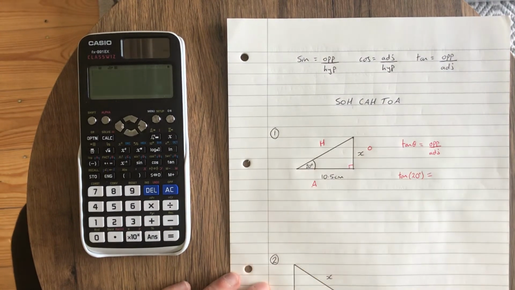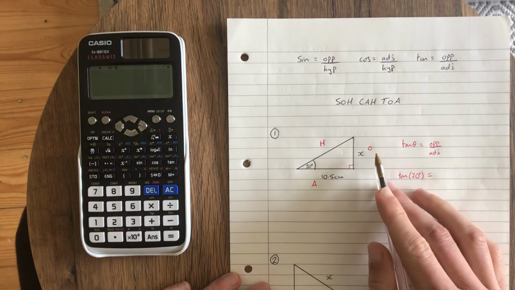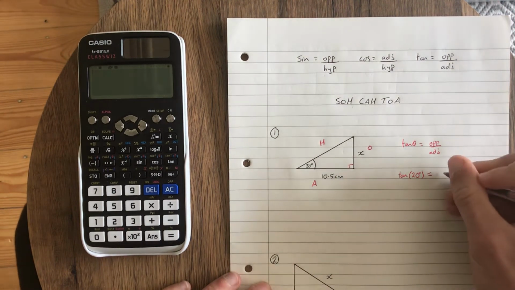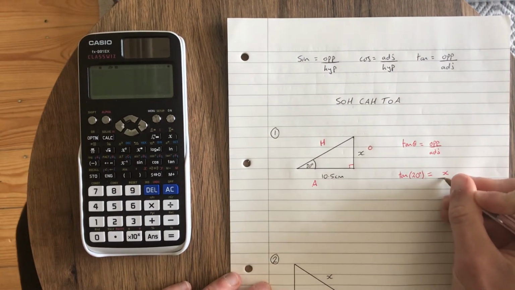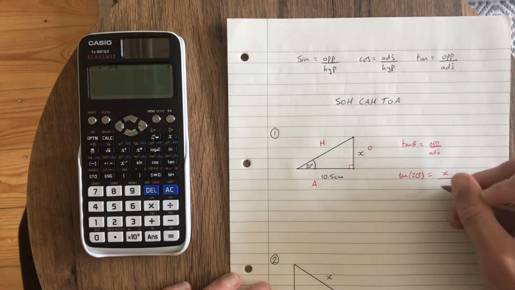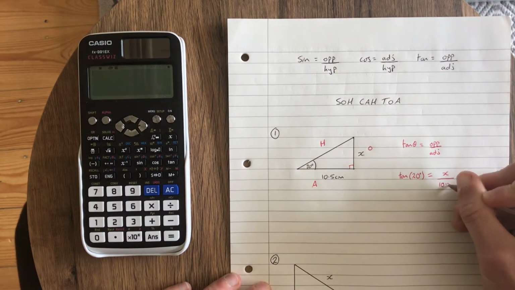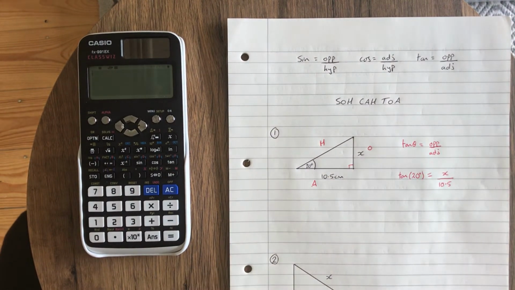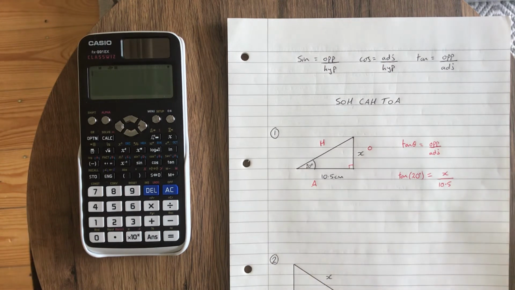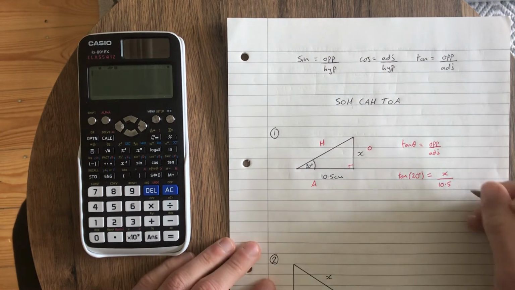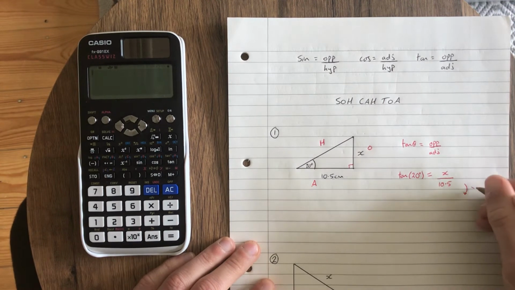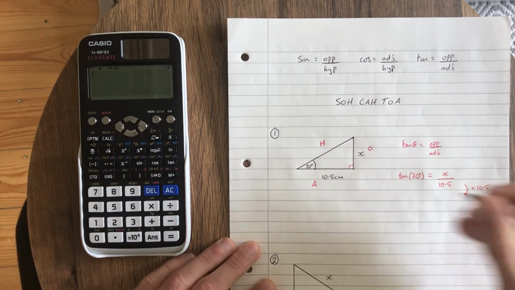So tan of 20 degrees is equal to the opposite. Now the opposite length here we can see is x. We don't know what that is going to be yet. And that's divided by the adjacent, which is 10.5. So putting all the information in, that's what we've got at the moment, and we're trying to find out what x is going to be. Now to find out what x is going to be, we need to get x on its own. So what I'm going to do here is multiply both sides of this equation by 10.5.